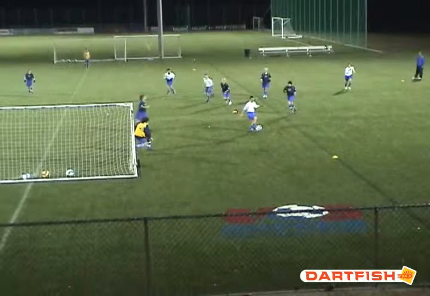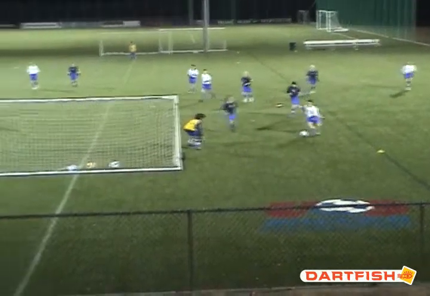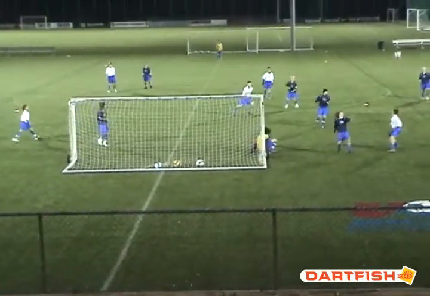And again, the same thing here. This defender allows the ball to be played back, and since this defender didn't cover, it makes an easy 2 versus 1 situation that the white team did a good job to exploit and almost got a goal out of it.